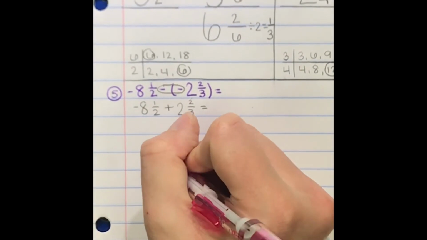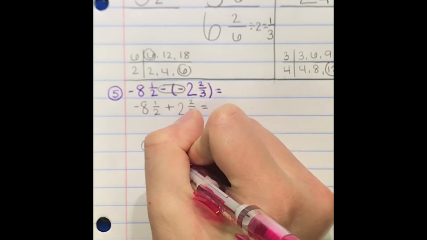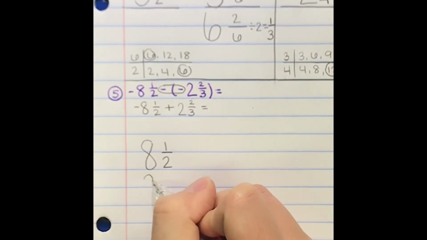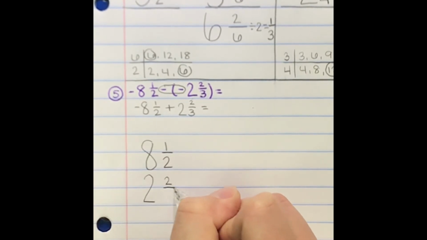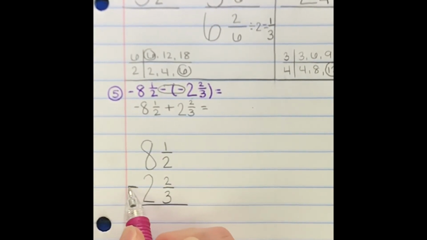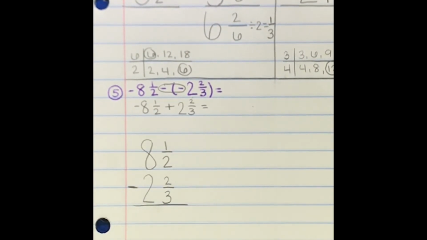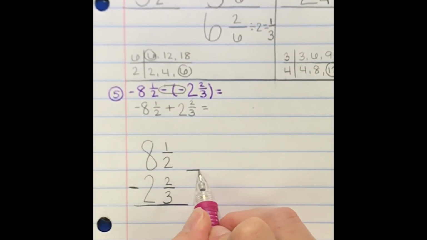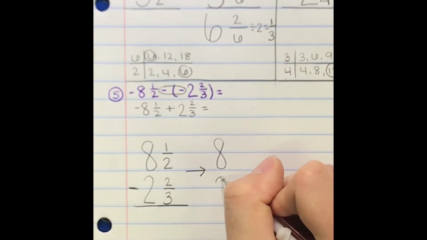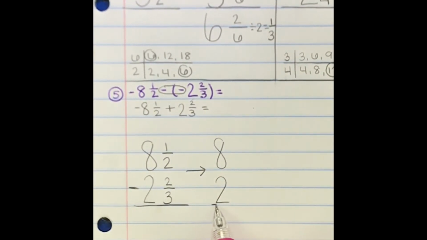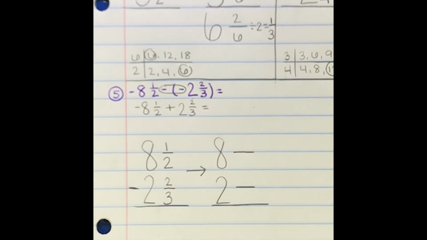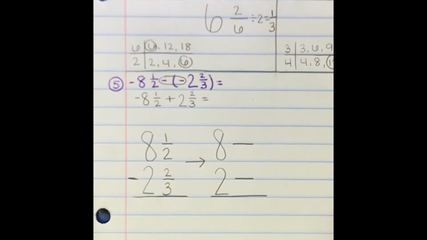So I'm going to set the problem up. 8 1/2, always write the larger number first. 2 2/3. And I am subtracting. Okay, so we have to have a common denominator. So I'm going to draw an arrow and rewrite the problem. I'm going to find my common denominator below.